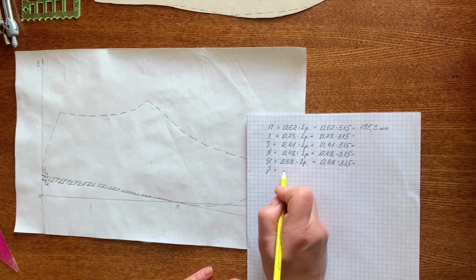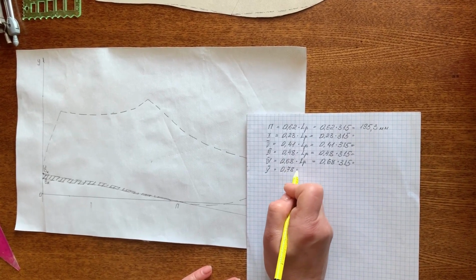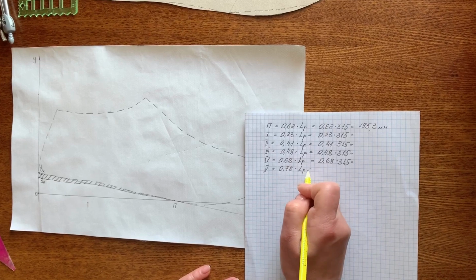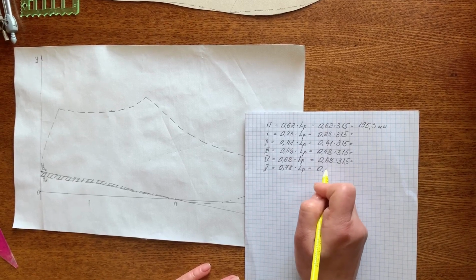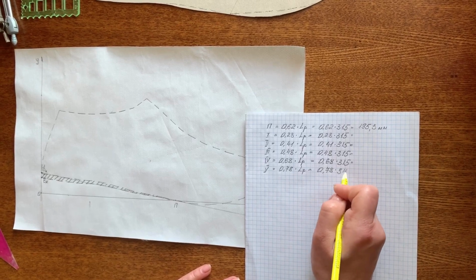We multiply by the width of the development. Maybe we'll pause now, make calculations, so that we don't do it all at once.